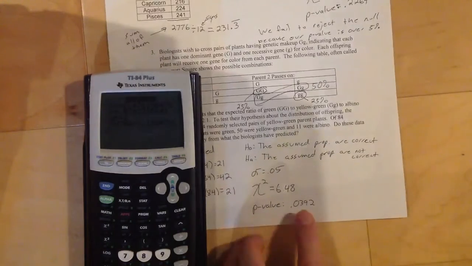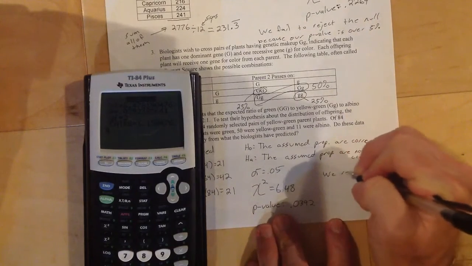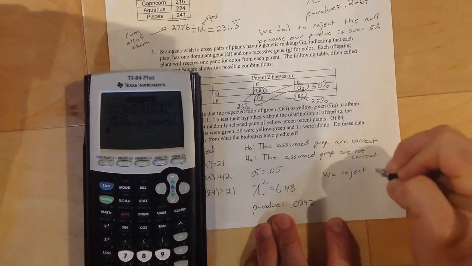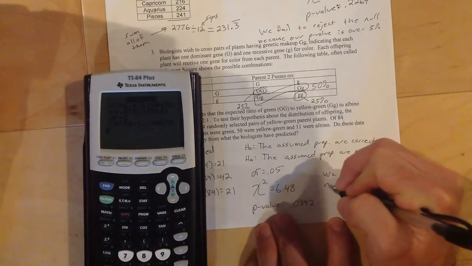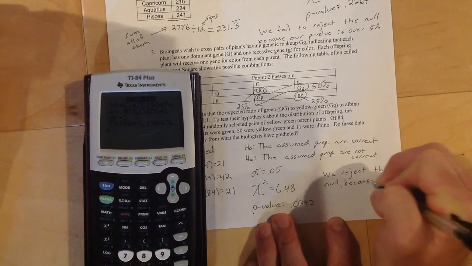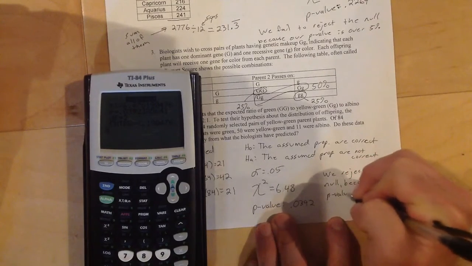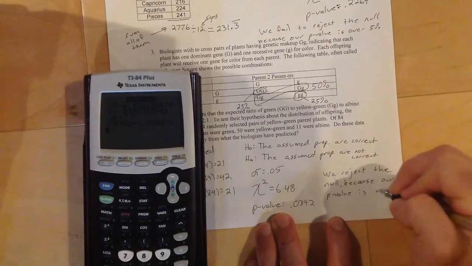So in this case, that's under 5%. So we reject the null because our p-value is under 5%.